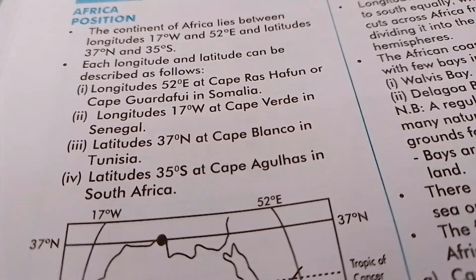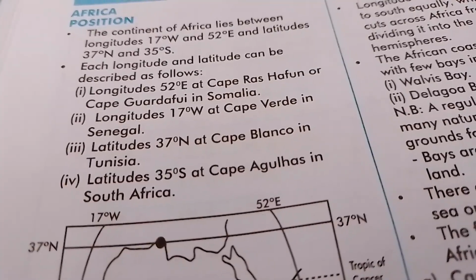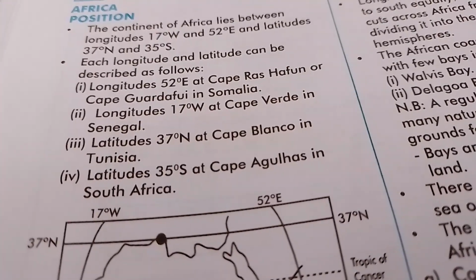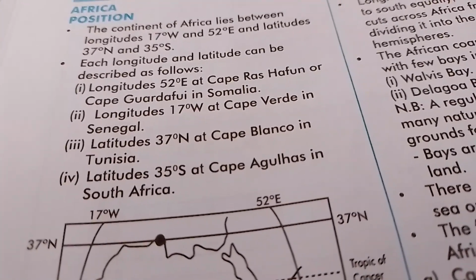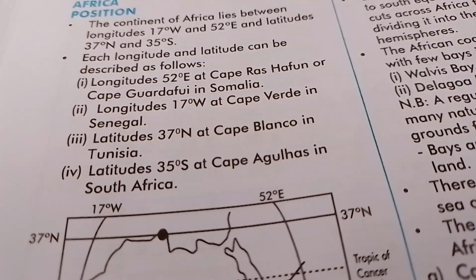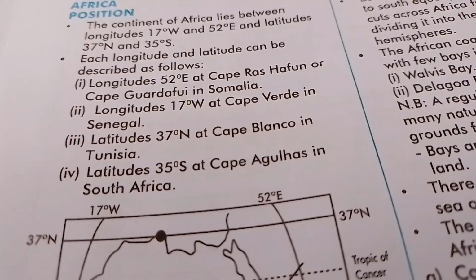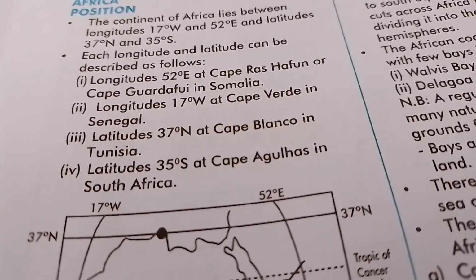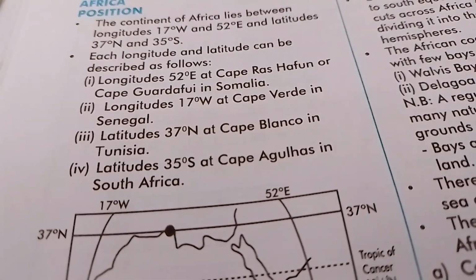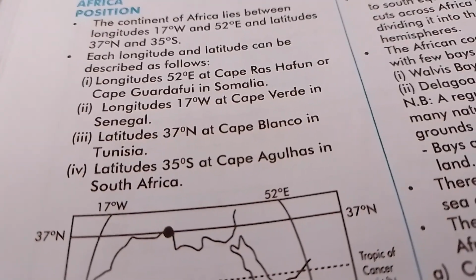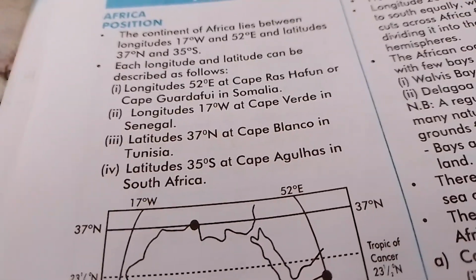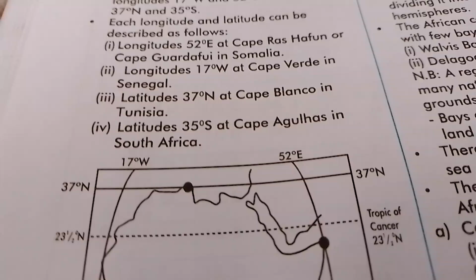And longitude 17 degrees west at Cape Verde in Senegal, the far end of the western part of Africa. We have latitudes that run from east to west, 37 degrees north at Cape Blanco in Tunisia, and latitude 35 degrees south at Cape Agulhas in South Africa.